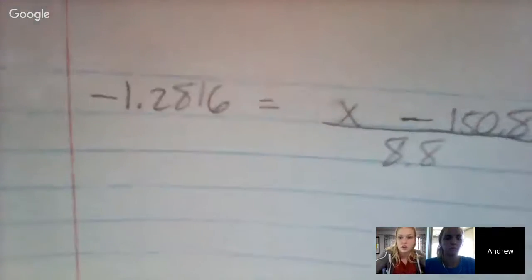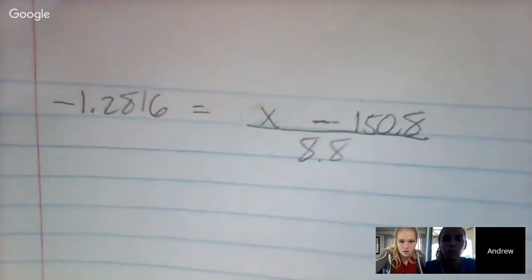Okay, so you have the z-score, but you're trying to find x, right? So you say negative 1.28 equals x minus 150.8 over 8.8. Can you read the equation right there?